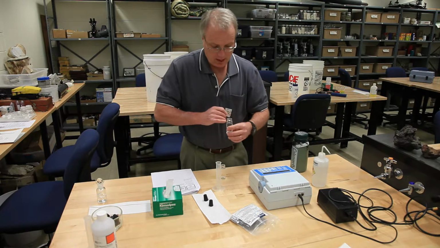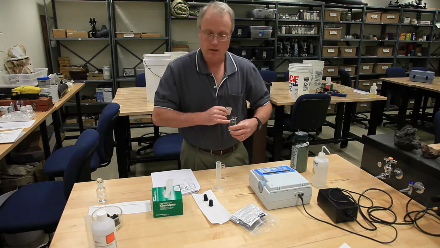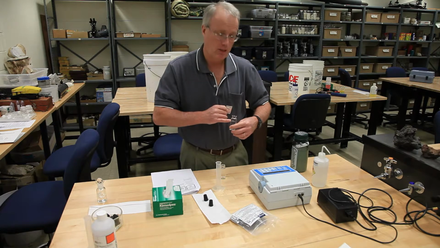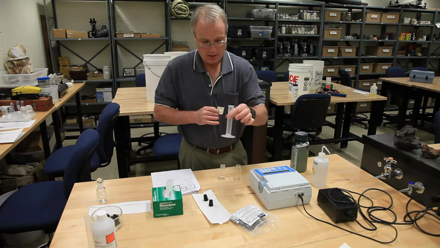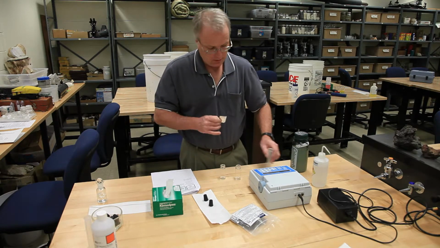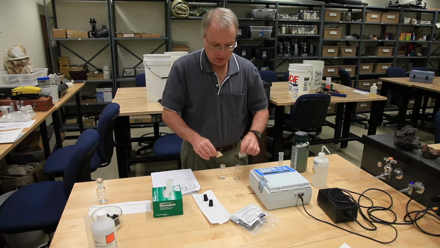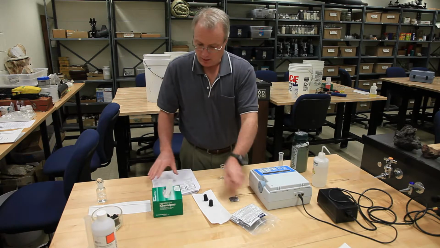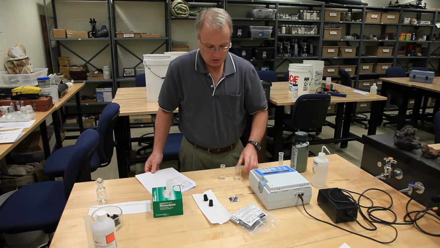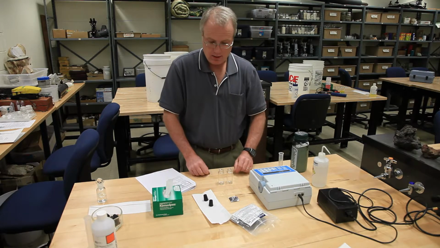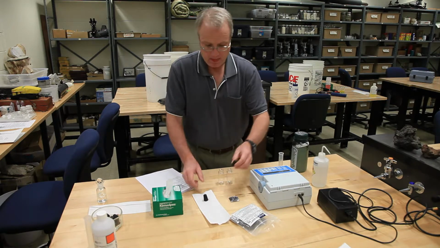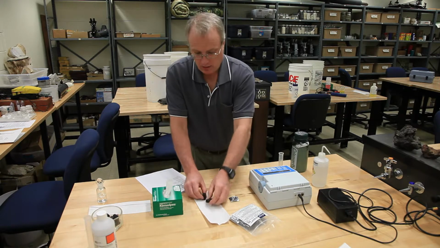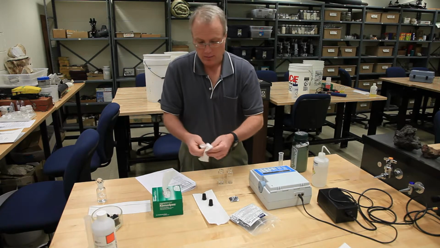Do not depend on the small mark on the side that says 25 milliliters. That's not reliable. Use the graduated cylinder, pour in the correct amount, add your 2 powder pillows, and at this point the instructions are going to tell you to stopper these and to shake them. And it turns out there is actually a reliable technique for that.